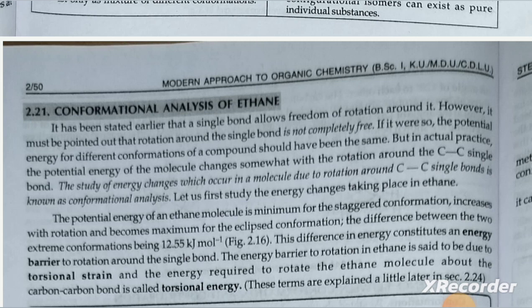The potential energy of the ethane molecule is minimum for the staggered conformation, increases with rotation and becomes maximum for the eclipsed conformation. The difference between the two extreme conformations is 12.55 kJ per mole, figure 2.16. This difference in energy constitutes the energy barrier to rotation around the single bond.